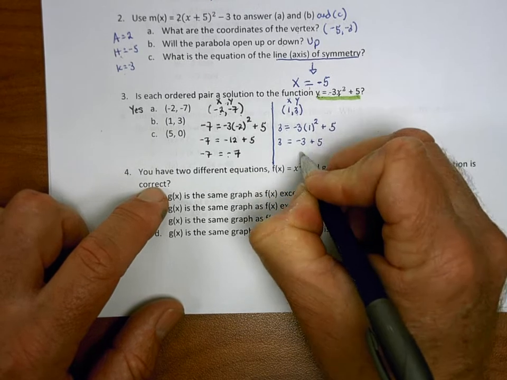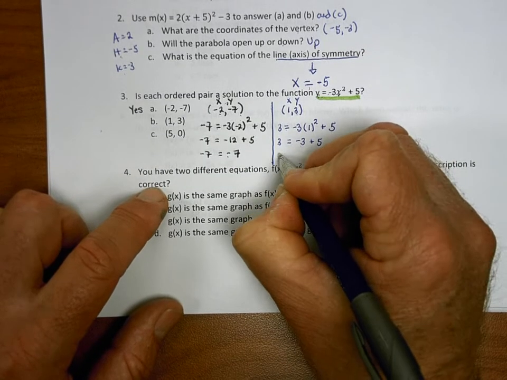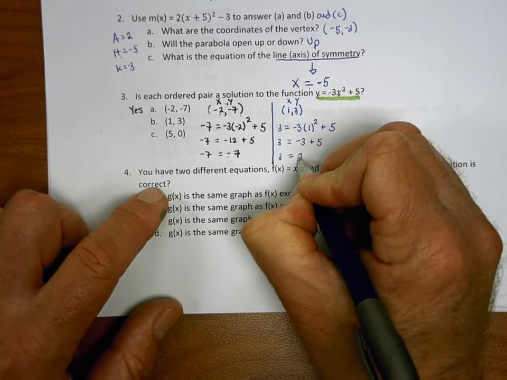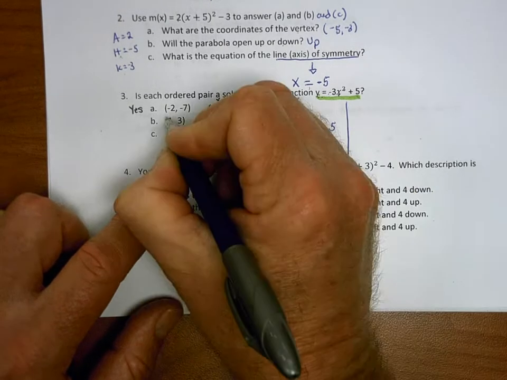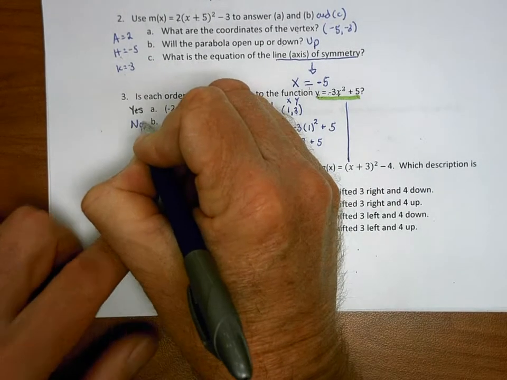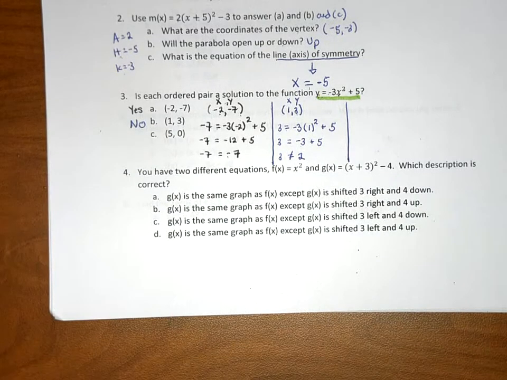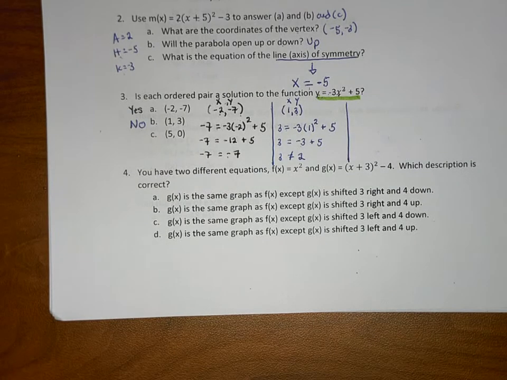Then we keep working out the right side. -3 plus 5 is 2. Then you see we get 3 is equal to 2. Well, those aren't equal. So what does that tell us? It tells us that 1, 3, the answer is no. That is not a solution to the equation.